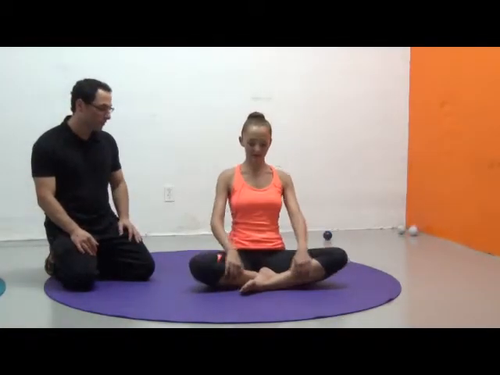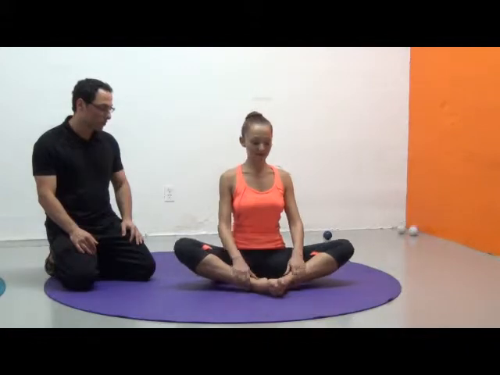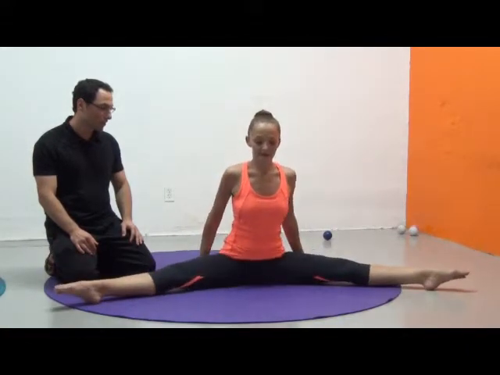We have a butterfly here. Okay, this is a butterfly, and we have the side split or the straddle. Right? So we have two different techniques. Now what is the difference between them that would enable somebody to do one and not the other?